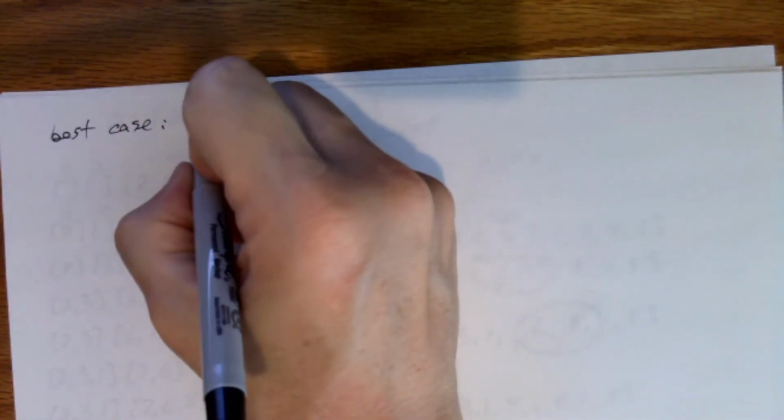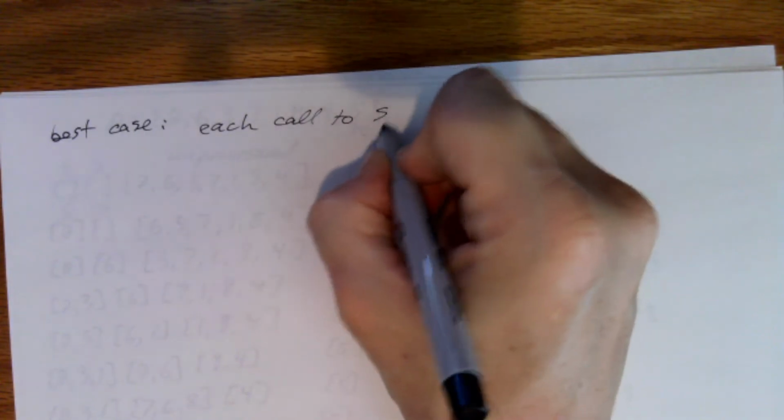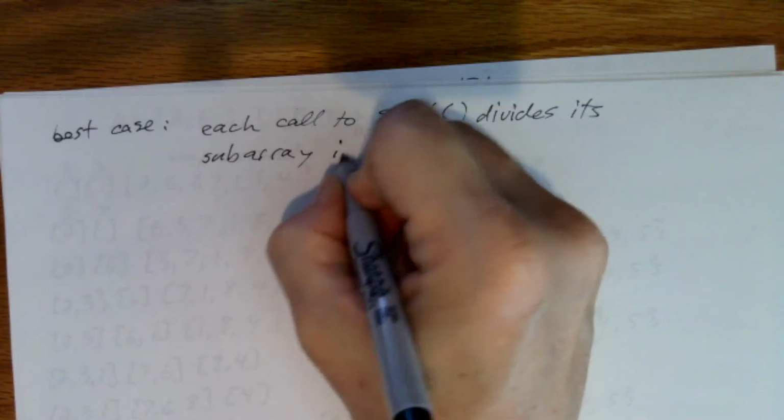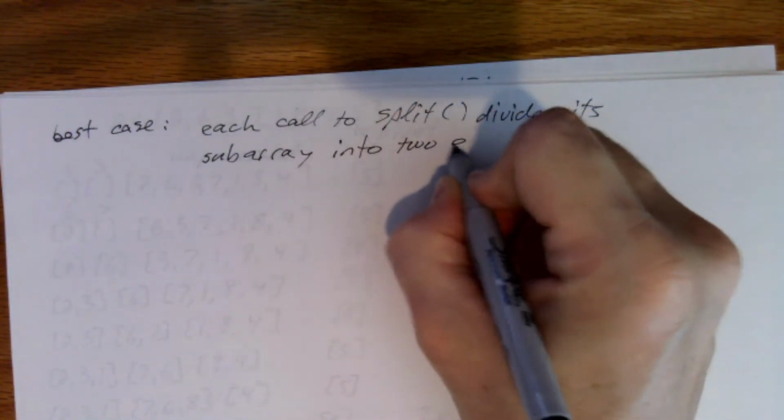So if we're trying to find the big O value for the best case, what happens is that each call to split divides its subarray into 2 equal size parts.